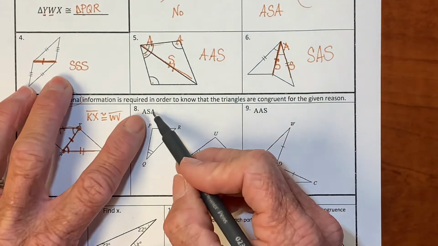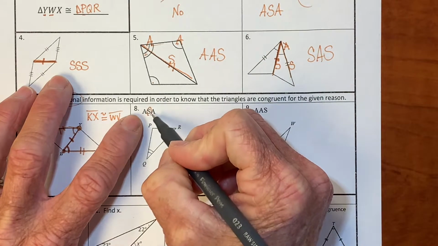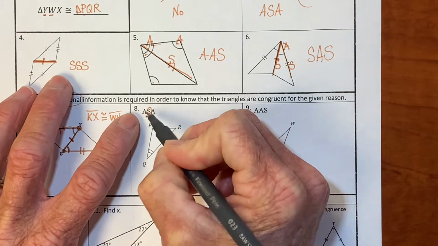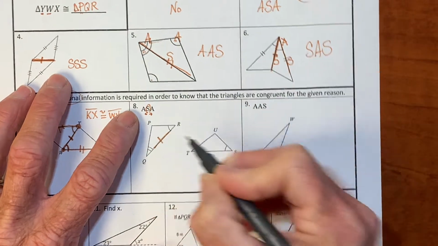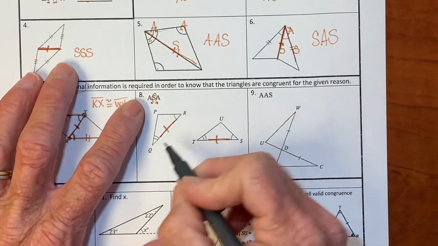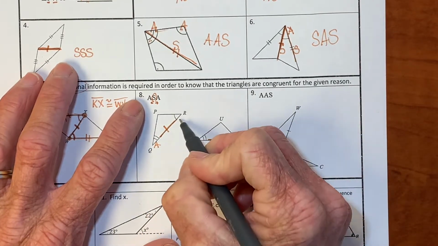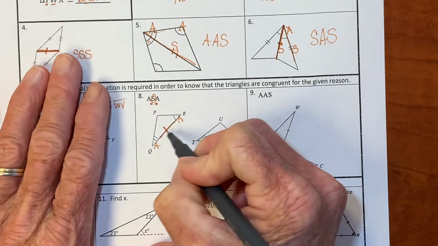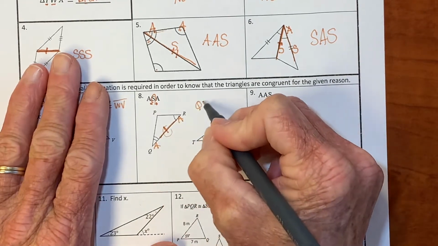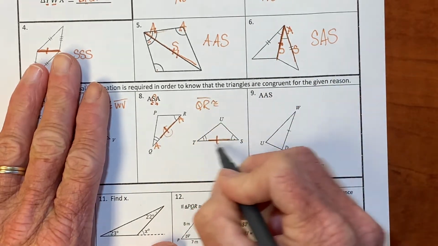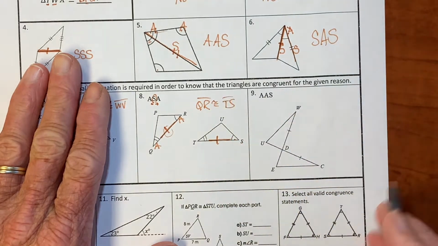In order for these to be congruent by angle-side-angle, we want the side to fall in between the two angles. We have a pair of angles and we have a second pair of angles. We just need that side. So we need for QR to be congruent to TS.